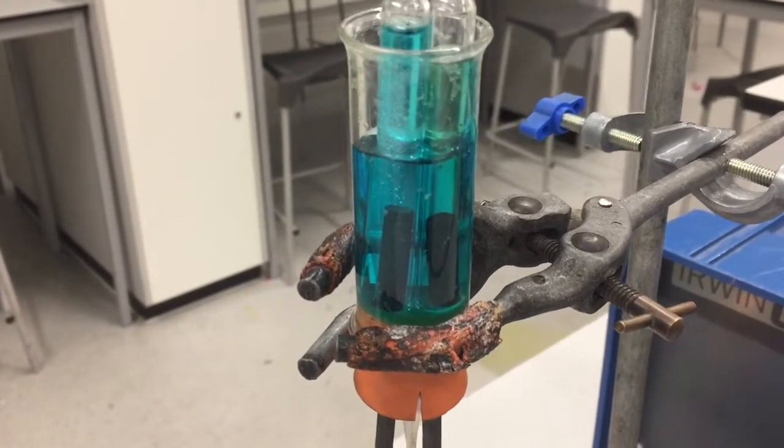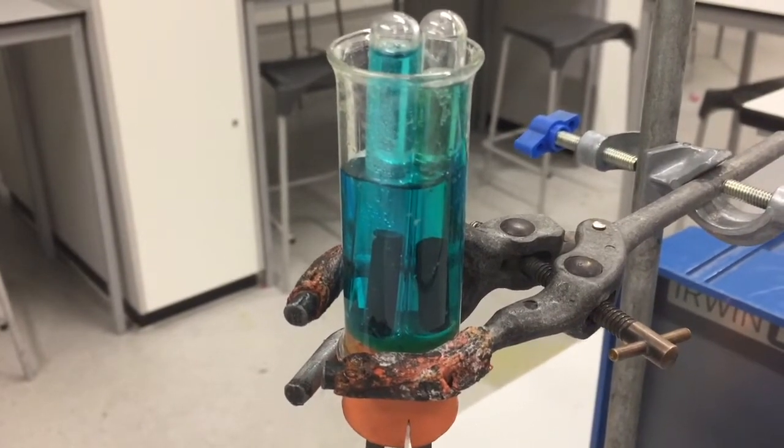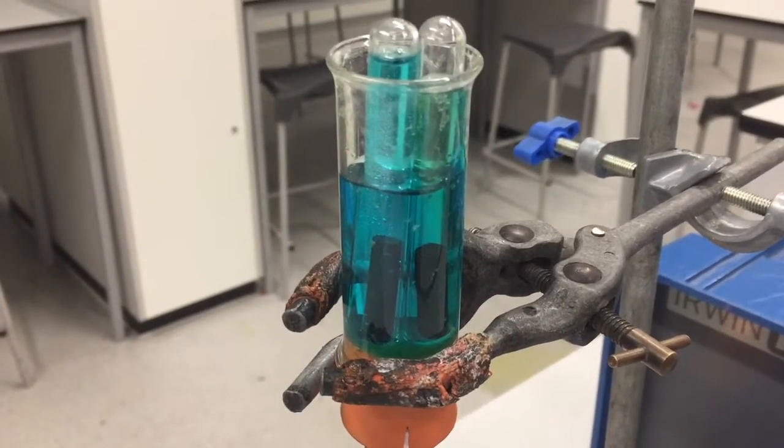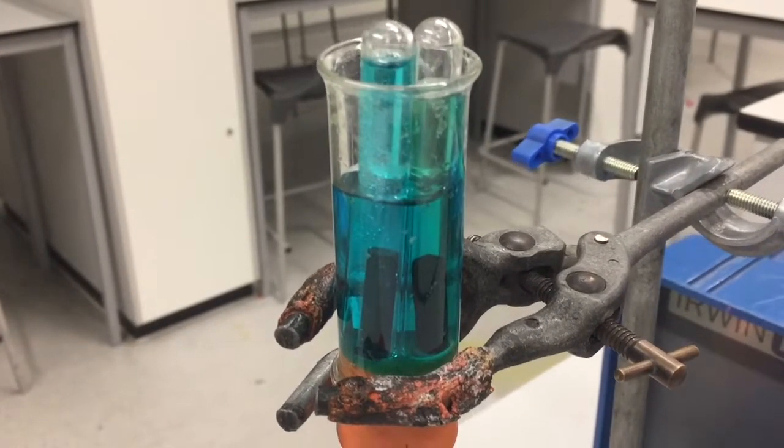At the anode, if there is a halogen ion, so chlorine, fluorine, bromine or iodine, then you're going to get that produced. Obviously chlorine is going to be a gas.